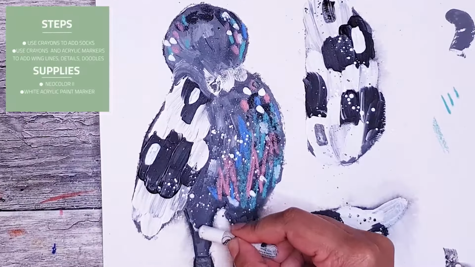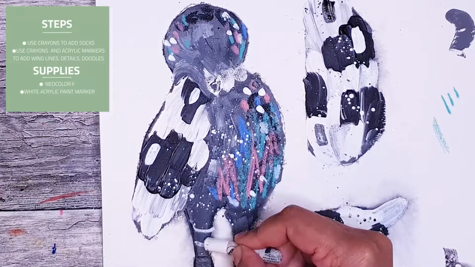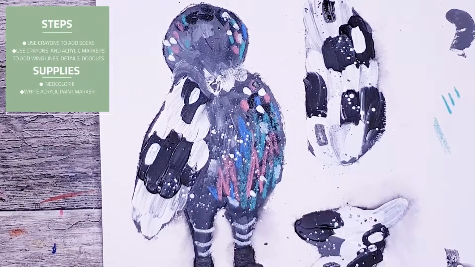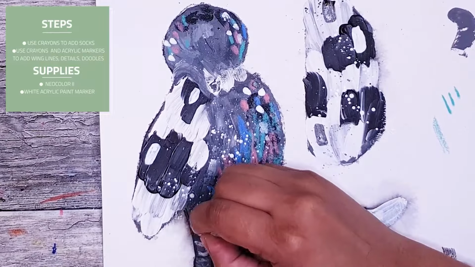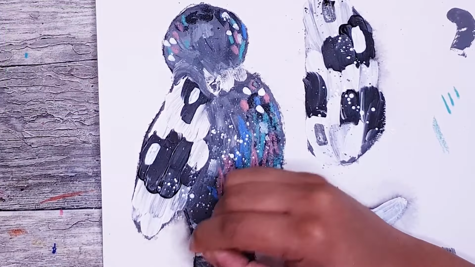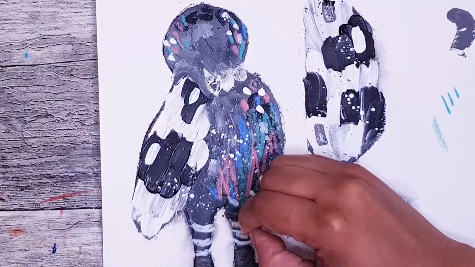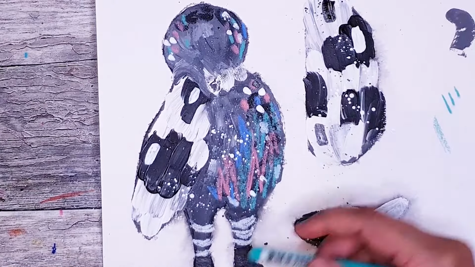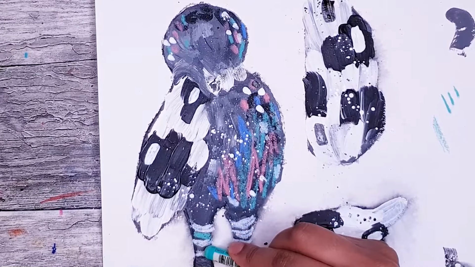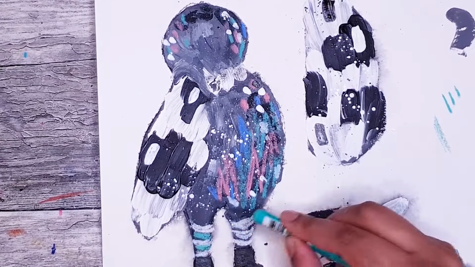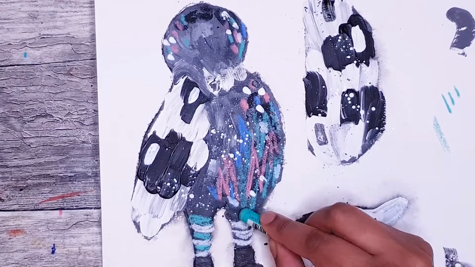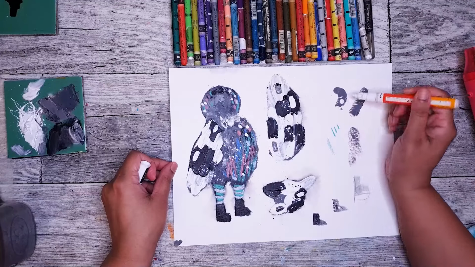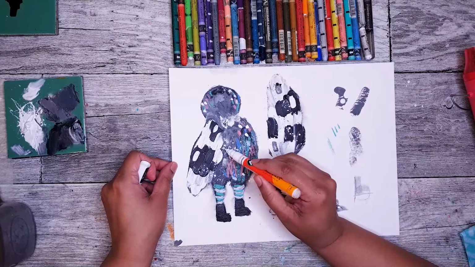I quickly take a white water-soluble crayon and I draw on some stocking lines. You can choose to do this however you want, but I do kind of smiley shapes just to give the leg some dimension. And after I do some white stripes, I go in with whatever color I want. And today it's going to be jade or teal because I really love this color. I also really wish I had socks like these. It's time to doodle a little bit.